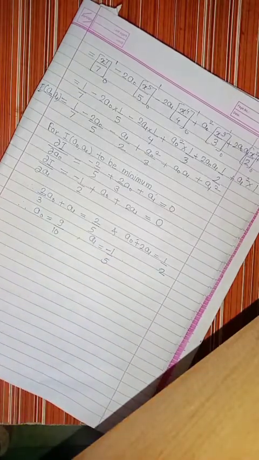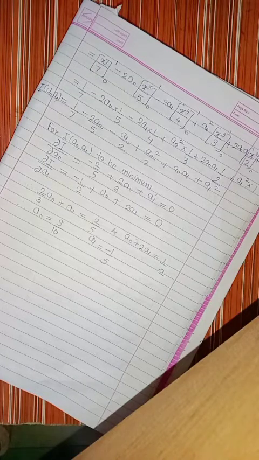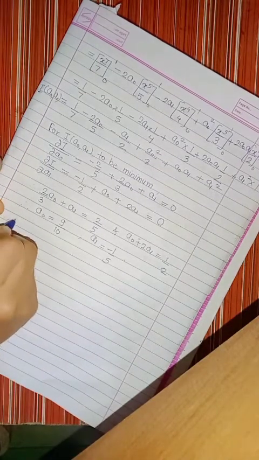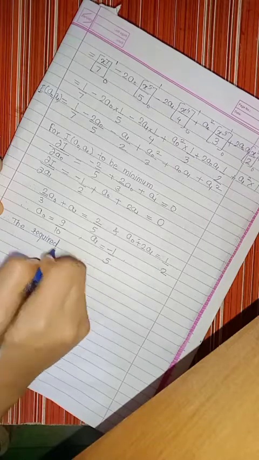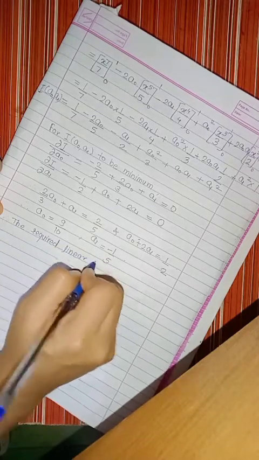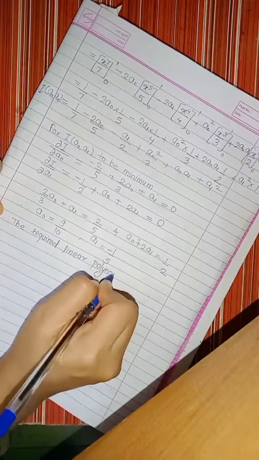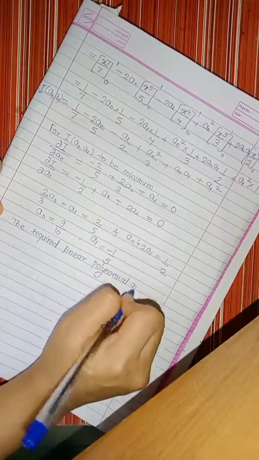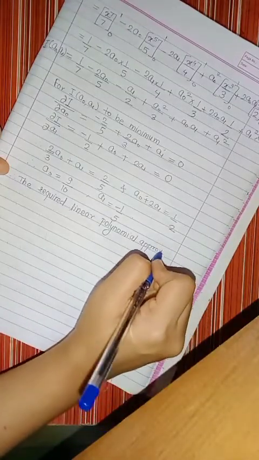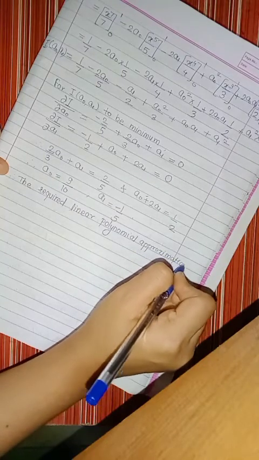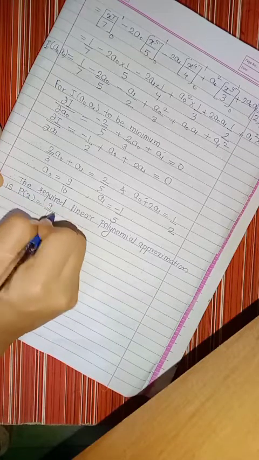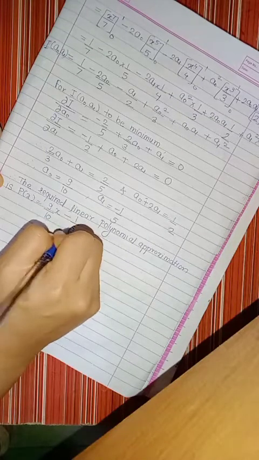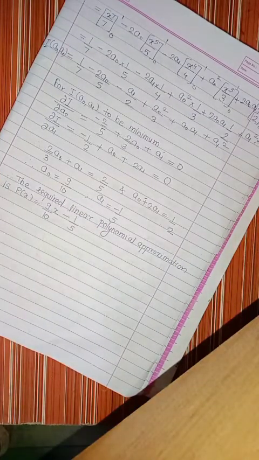Okay, so the required linear polynomial approximation can be written as, therefore, the required linear polynomial approximation is p of x equals 9 by 10 x minus 1 by 5. Okay, so this is your required linear polynomial approximation.